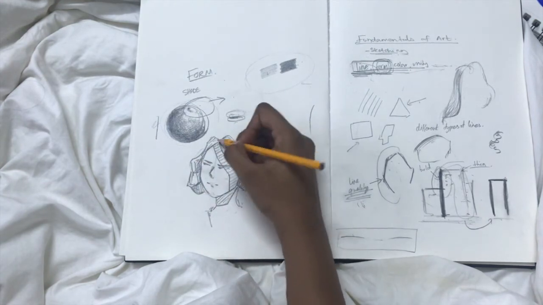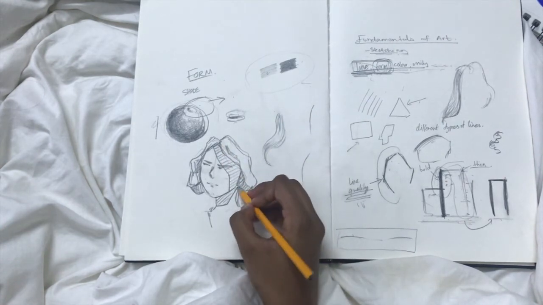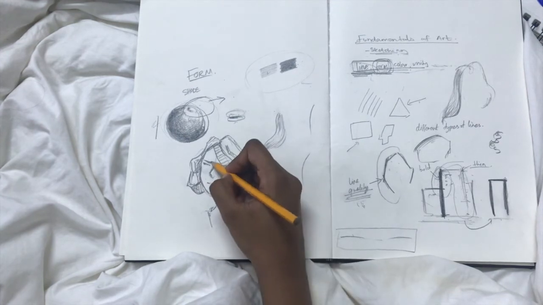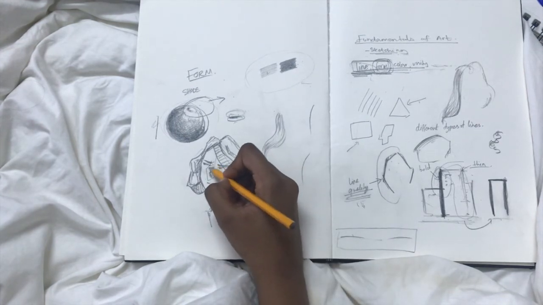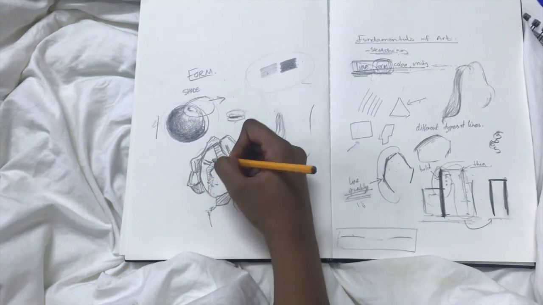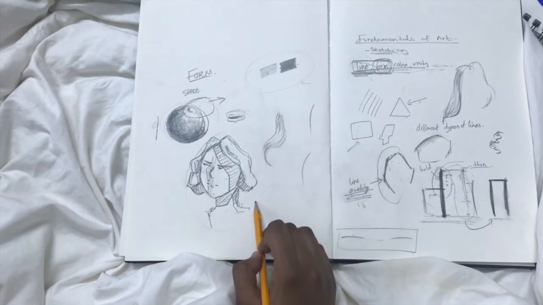And this is really nice because it creates a more cartoony effect. Here, there's also a shadow here. And I really like playing around with this style. I think it's really unique.